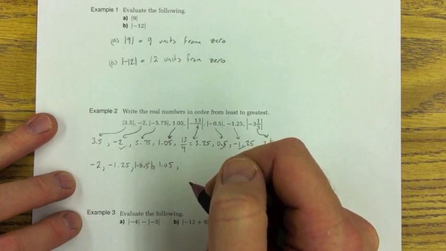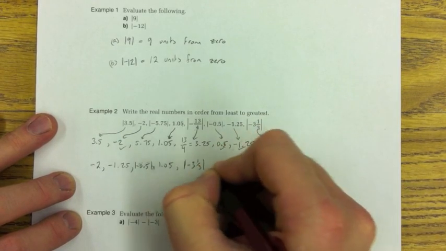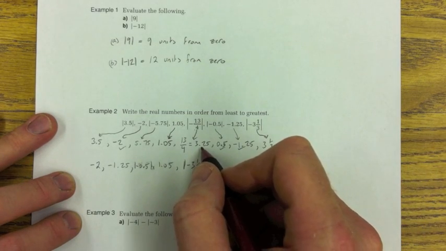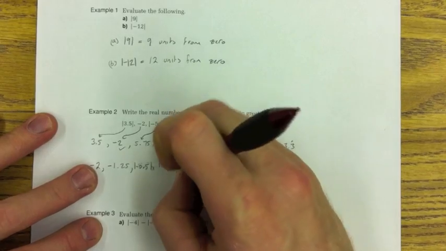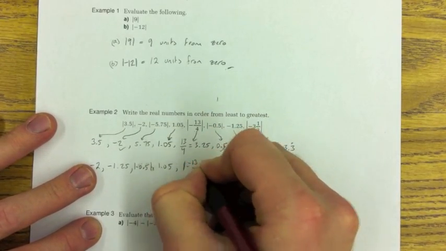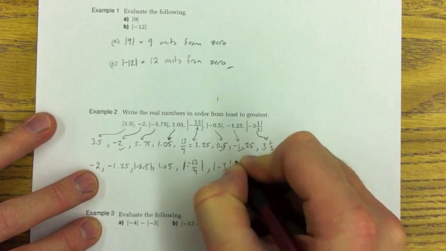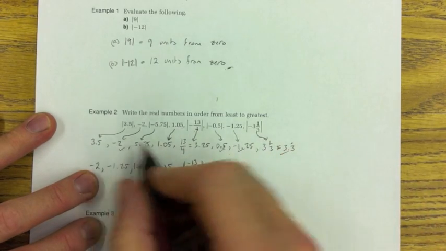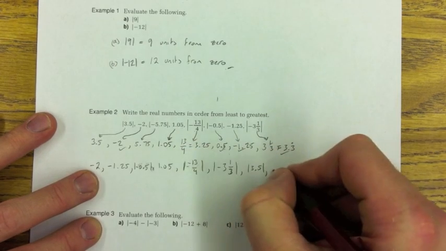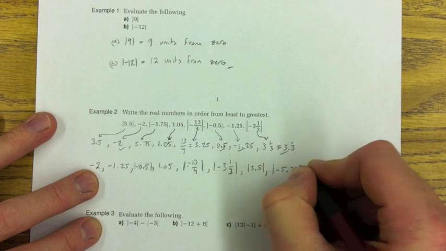Then we have the absolute value of -3 1/3. I think I made a mistake there. We have negative 13 over 4. Then the absolute value of negative 3 and a third. Then the absolute value of 3.5. And then finally, the absolute value of negative 5.75.